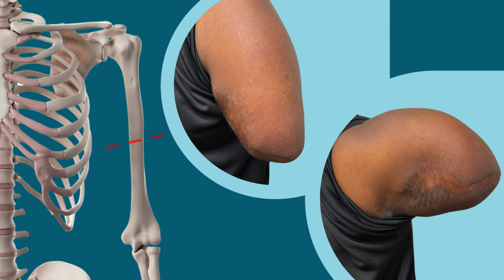An individual with an amputation at the transhumeral level experiences loss of the majority of their upper extremity, as well as decreased shoulder internal and external rotation.